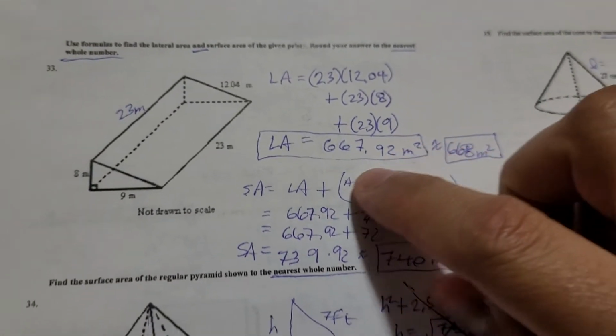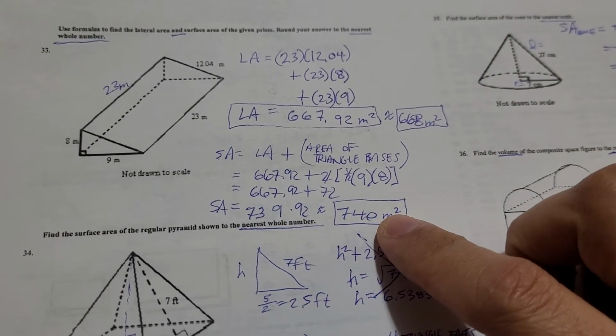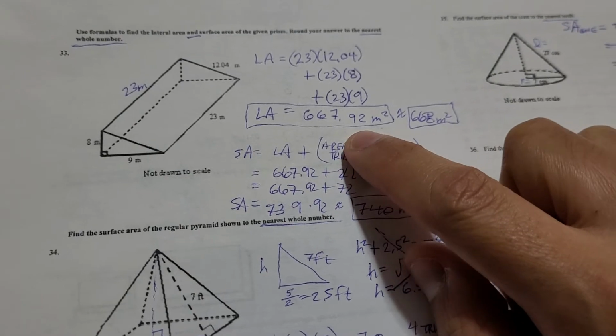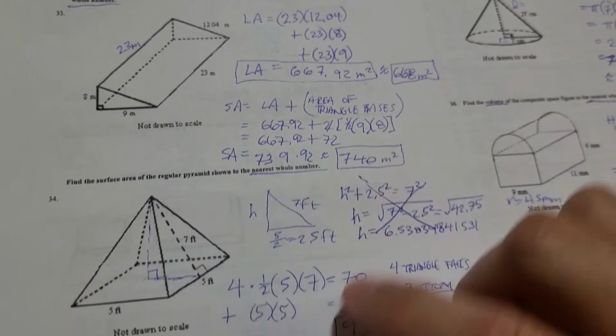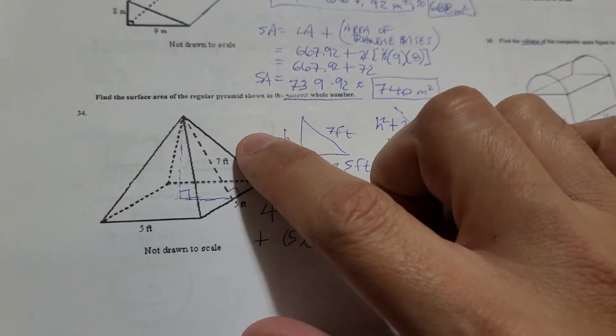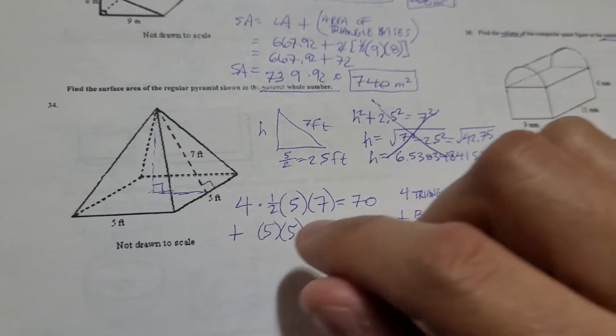Okay, so to finish that last one up, that's 740 for the surface area, and the lateral was 668. Anyway, on number 34, we want the surface area of a regular pyramid.